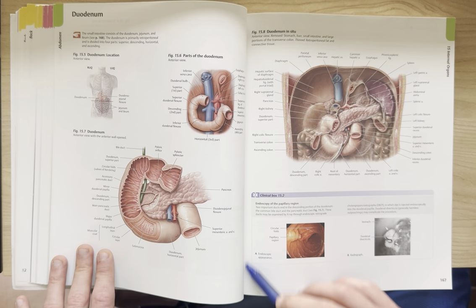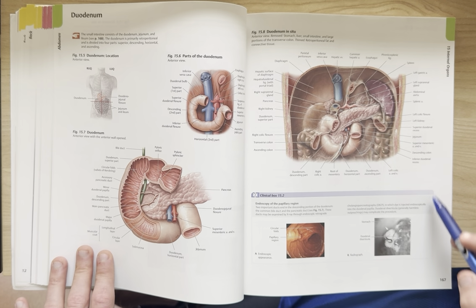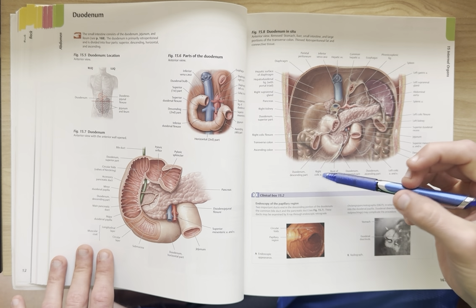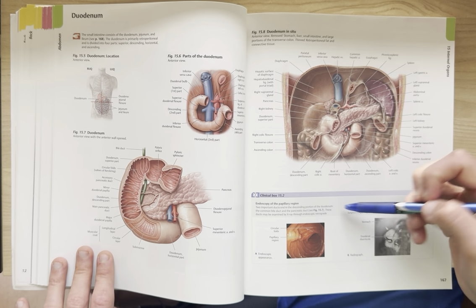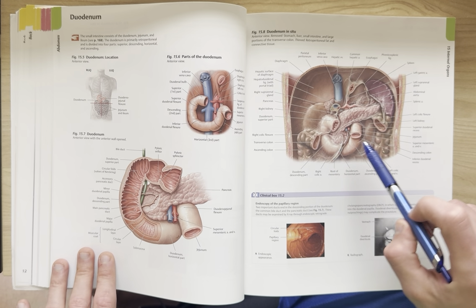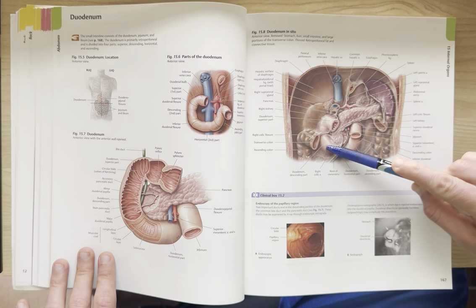Alright, now we've got another clinical box. 15.2. An endoscopy of the papillary region. So let's get into this. 2 important ducts end in the descending portion of the duodenum: the common bile duct and the pancreatic duct. So the descending portion, so we're looking right in here.